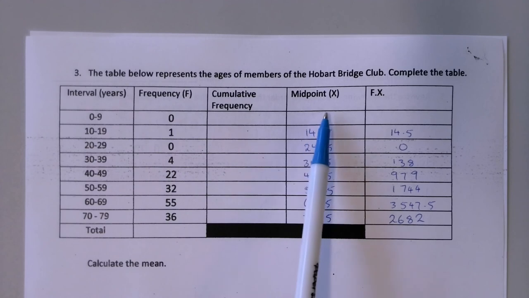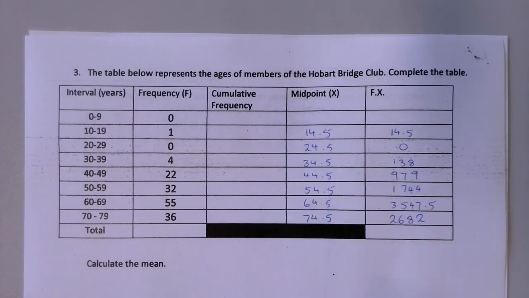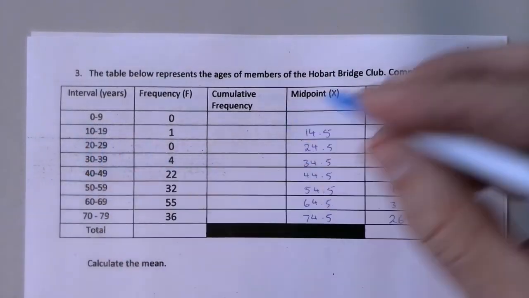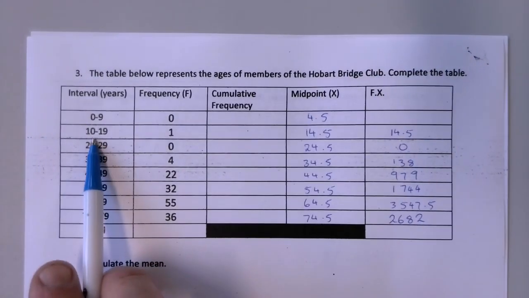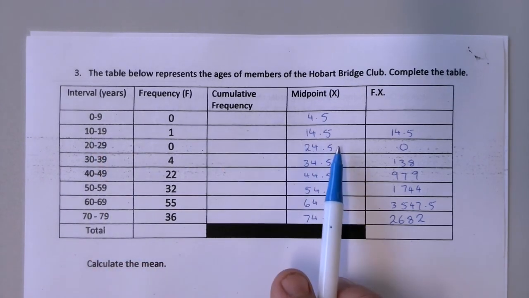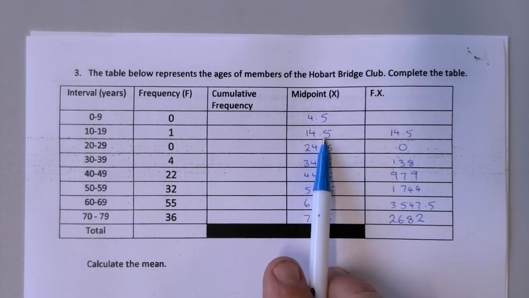So the first thing to do is to fill out this midpoint column, because this is important. This will become your score, if you like. And what this is doing is it's finding halfway between 0 and 9, which is 4.5. If you can't work out what halfway between these numbers are, add them together and divide by 2, okay, and you will get the midpoint.